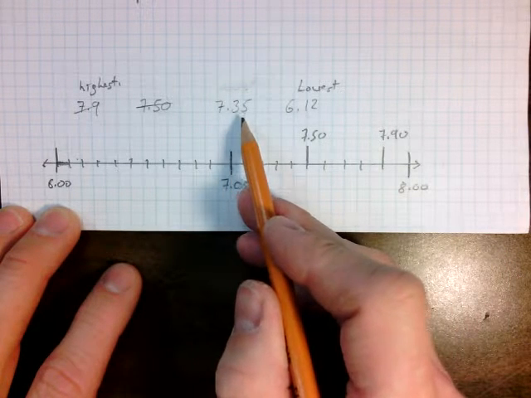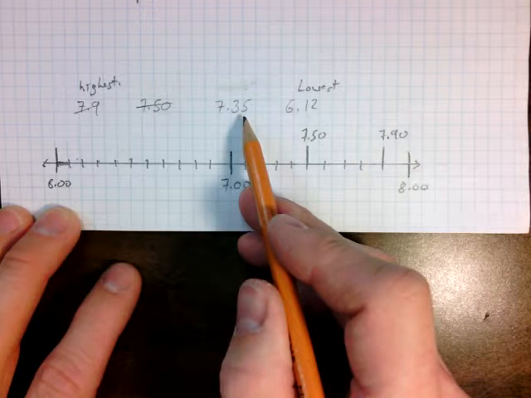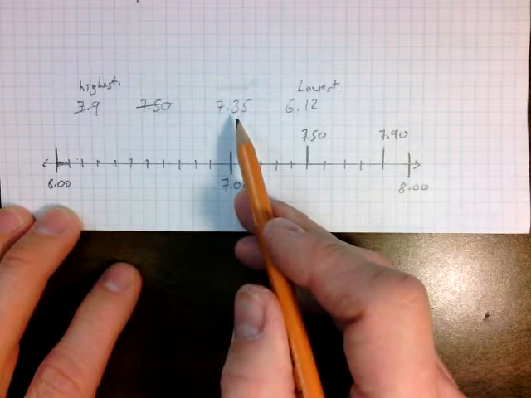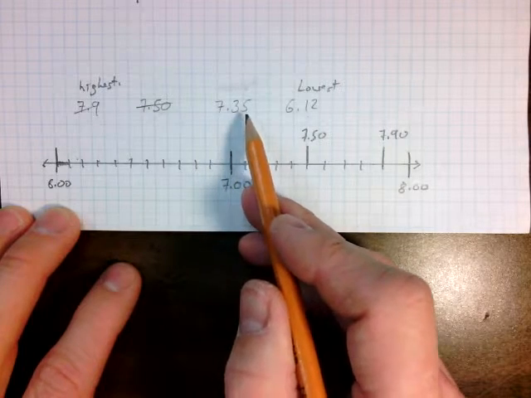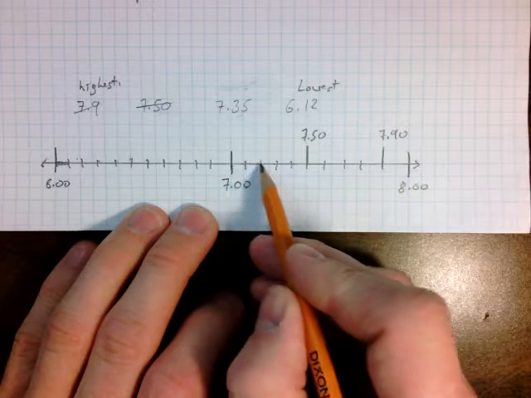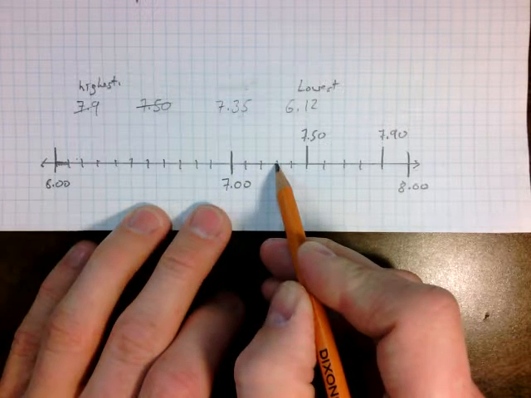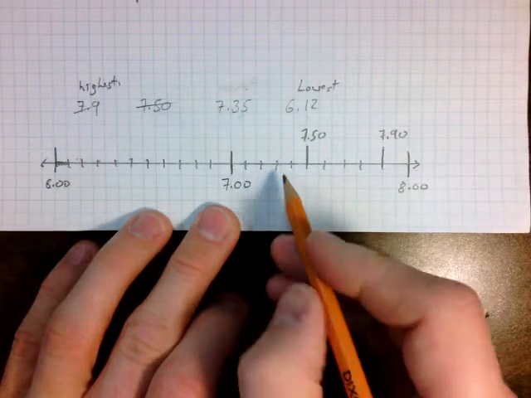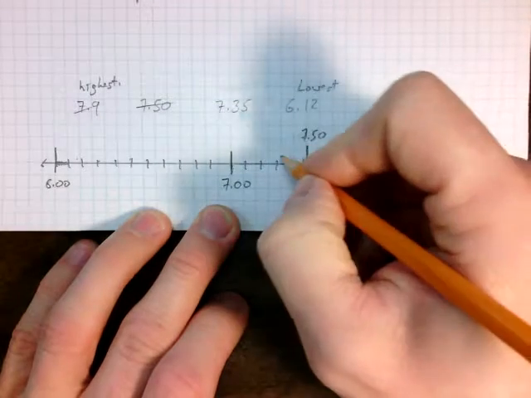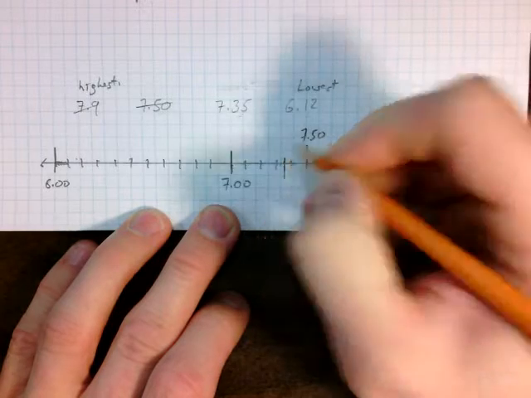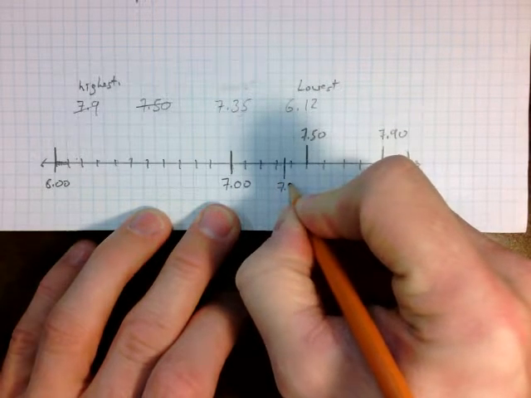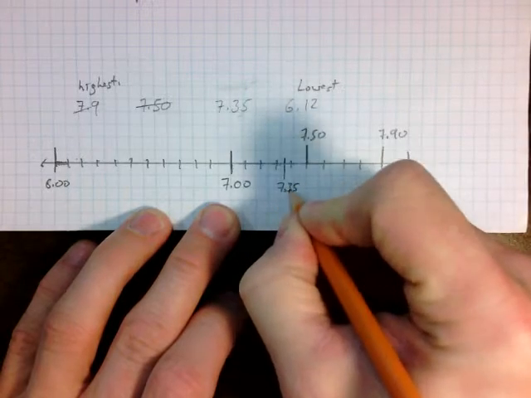Seven and 35 hundredths. Okay, this one does have hundredths. So again, you can say 7 and 35 hundredths or 7 and 3/10 and 5/100. 7 here, 1, 2, 3/10, and not 5/10, 5 hundredths. 5 hundredths go between the 3/10 and the 4/10. So I'm going to put it right here. As long as it's between the 3/10 and the 4/10.